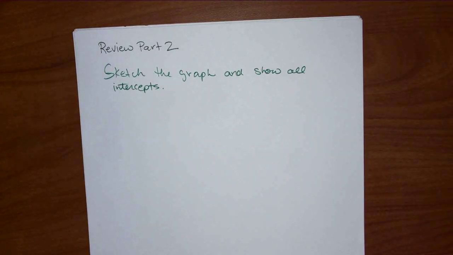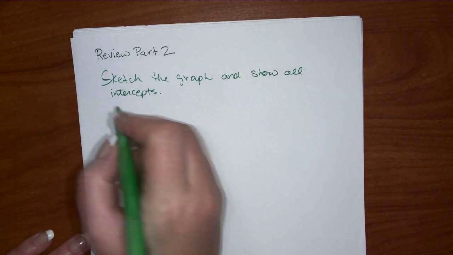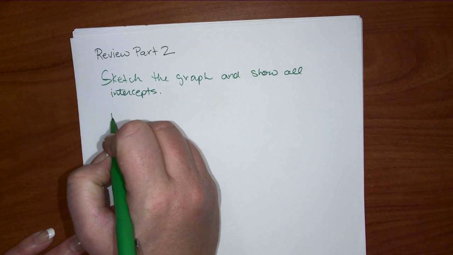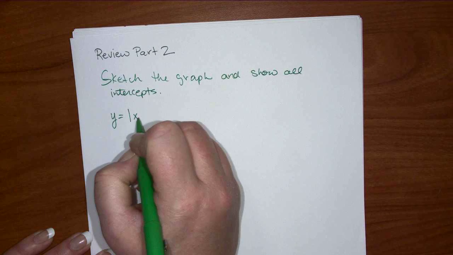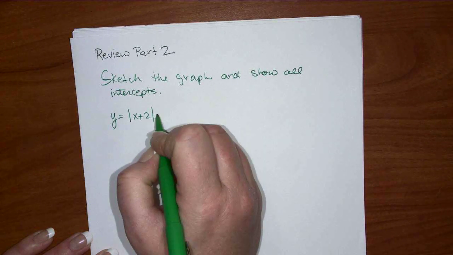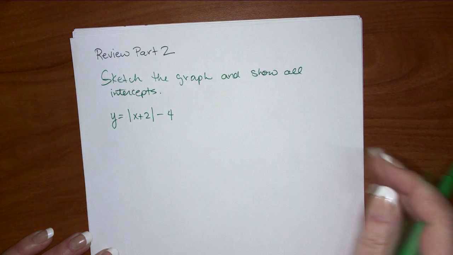Okay, so sketch the graph and show all intercepts, and I purposely didn't put the vertex or center point. You need to find that whether I ask for it or not, is the point. If I ask for the intercepts, then I'm looking specifically for those, but in order to draw the graph, you do need all the important points on there, okay? So let's say y equals the absolute value of x plus 2, minus 4.